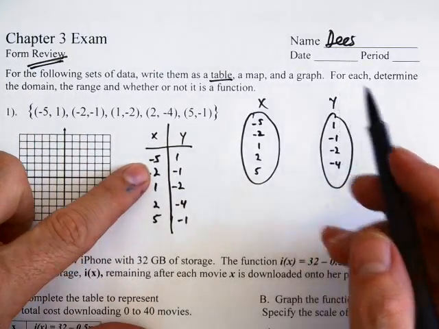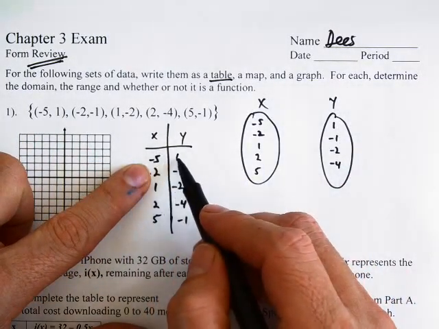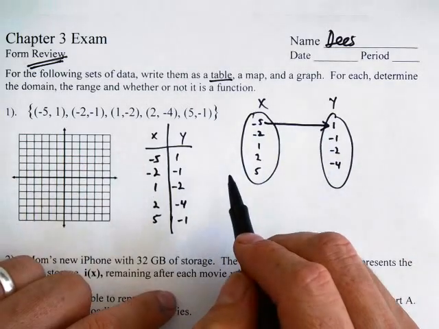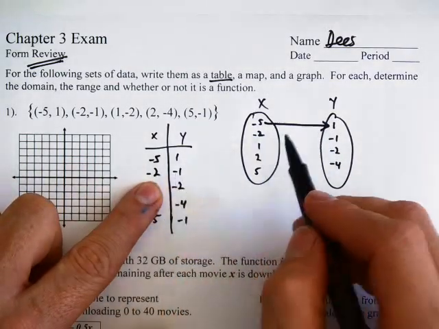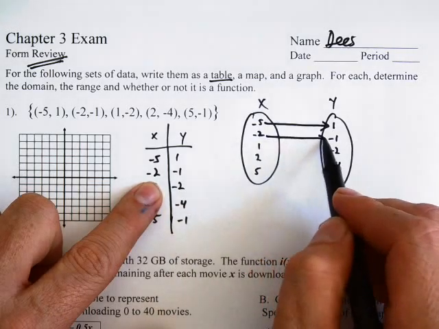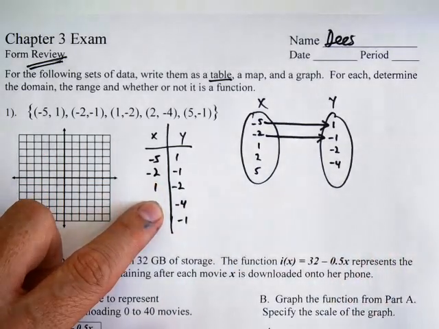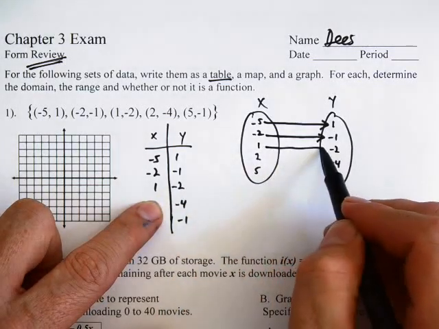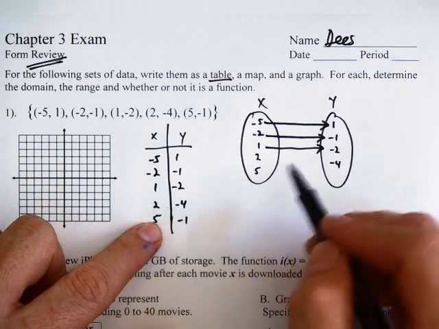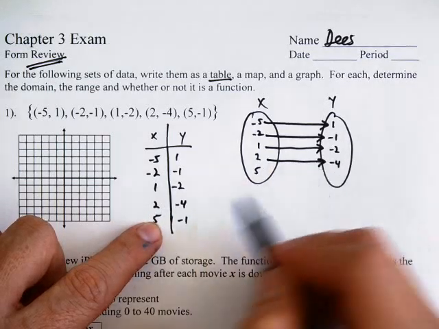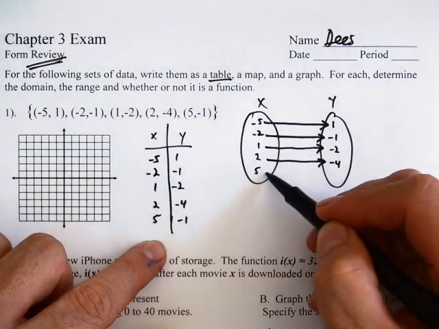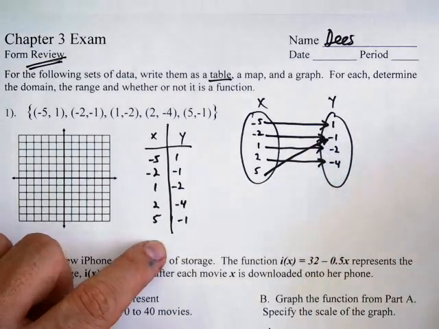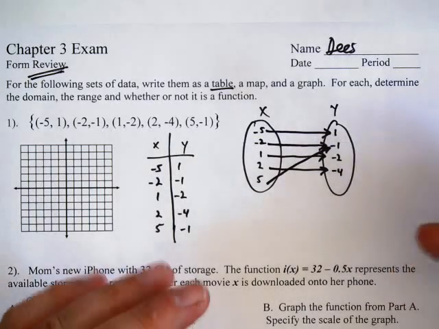So -5 goes in, it gets turned into, if you will, a 1 over there like that. -2 is associated or linked up with -1. Excuse me, 1 is associated with -2. 2 is associated with -4. And then 5 is associated with -1. So we kind of go over there like that. So that's a mapping or a map.